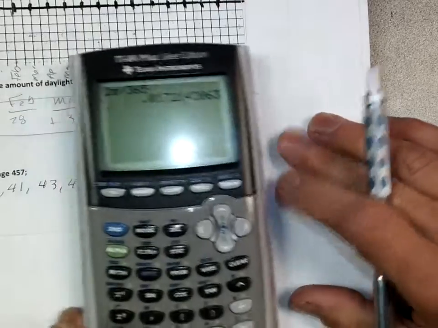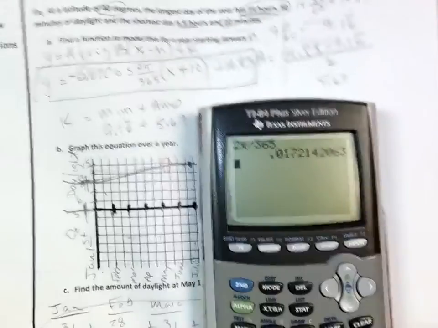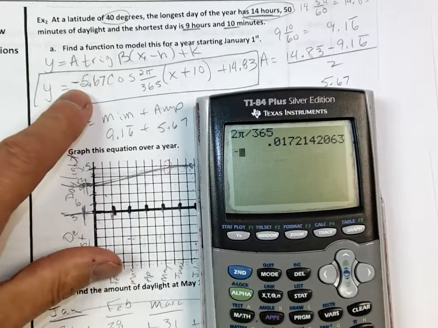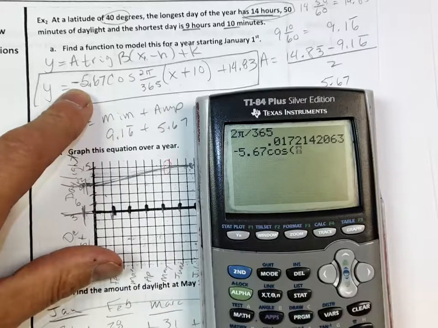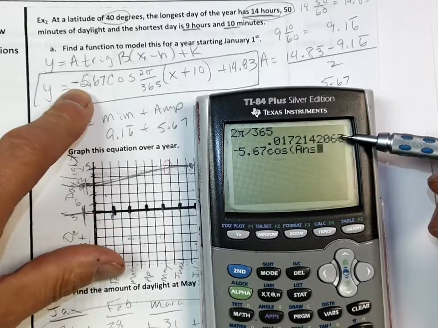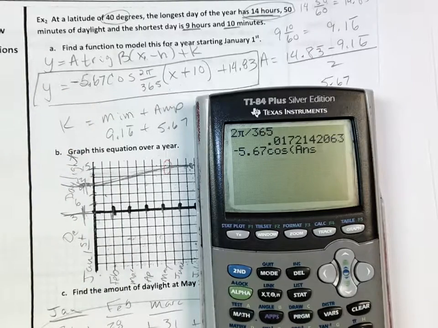Do you see what I did? I want to show you why. When I plug in my 130th day, I'm going to go negative 5.67 cosine of this answer, that is my 2 pi over 365. So much easier than typing it into my calculator and worrying about parentheses and more parentheses.